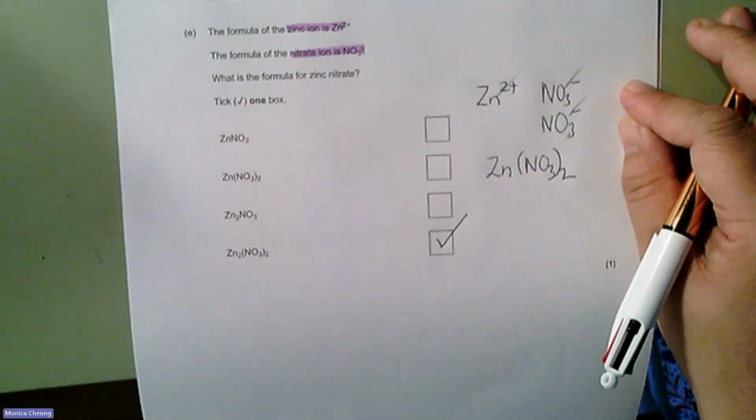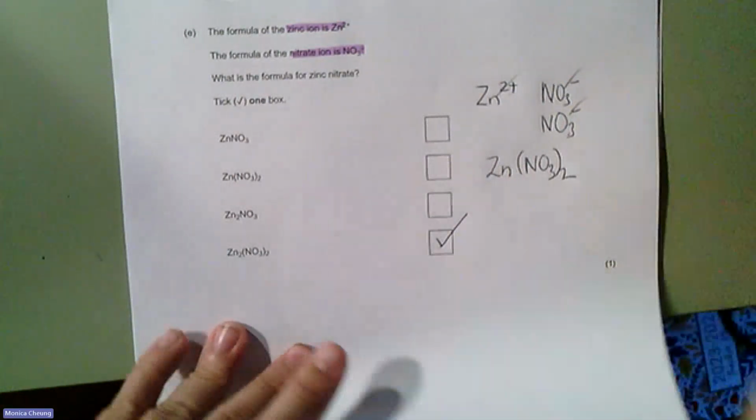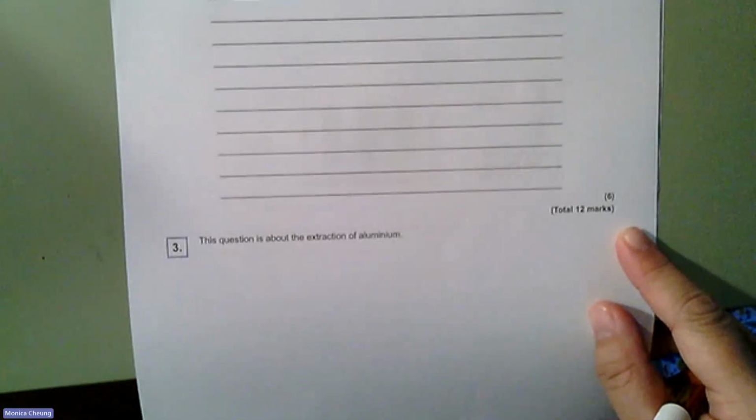Right, on to the final part of the question. We're looking at another 6 marker. I kind of kept in the theme of looking at extended writing, as it is a big part of the chemical changes topic.